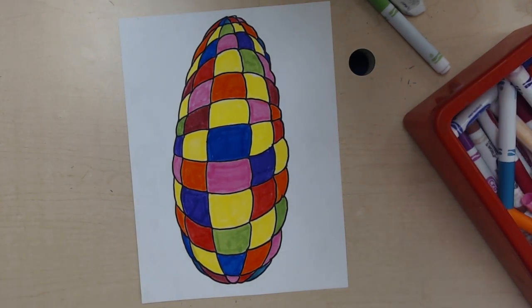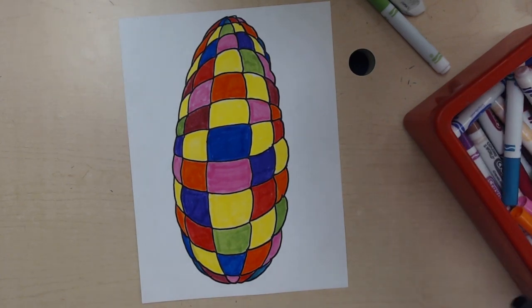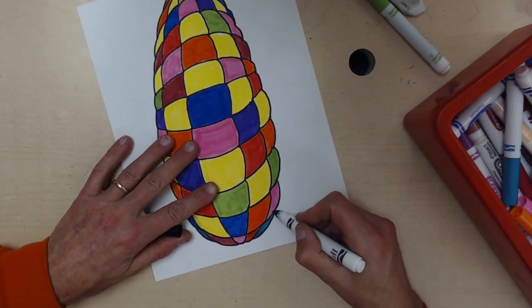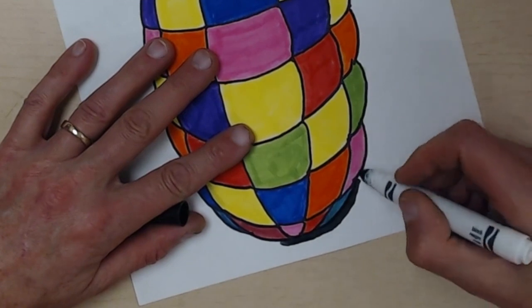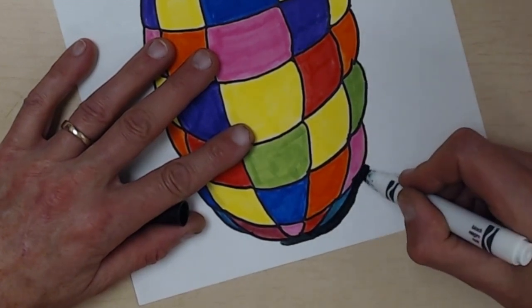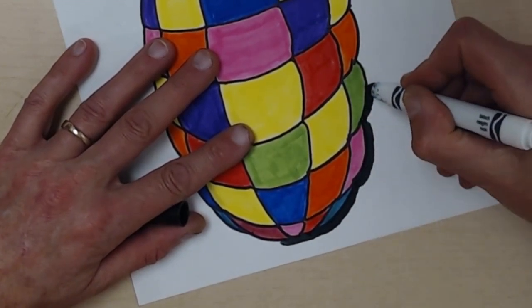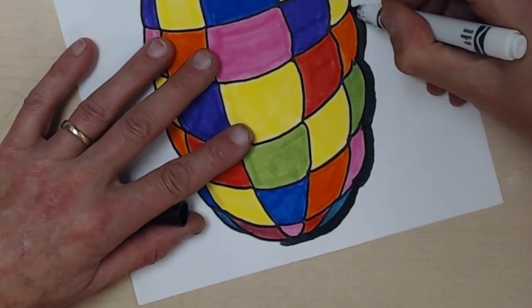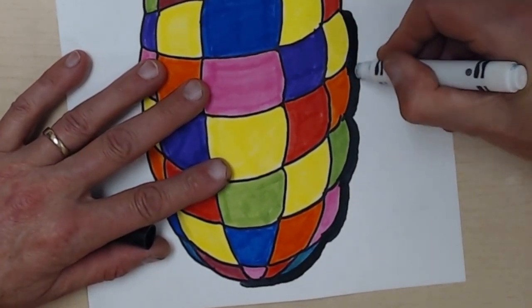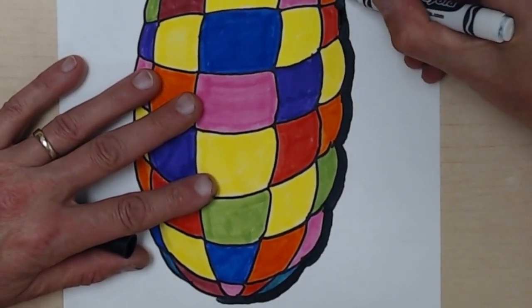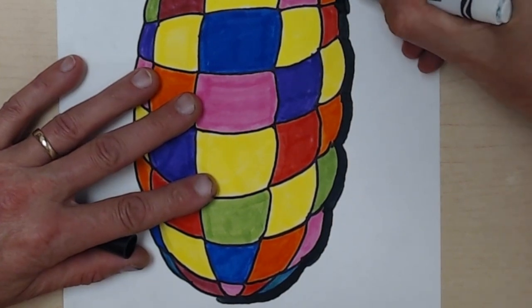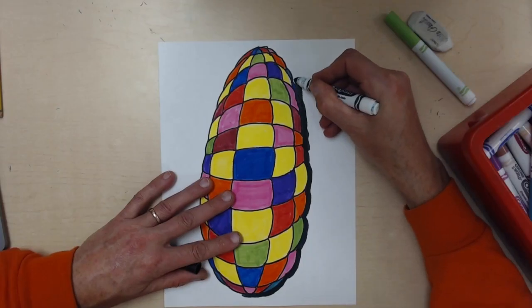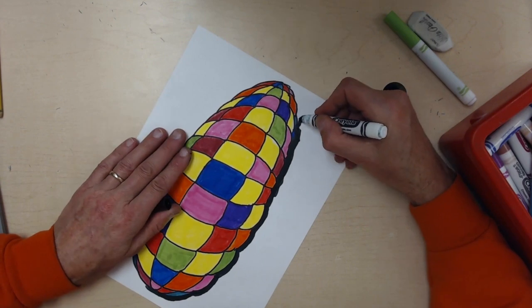Now, what I'm going to do is you can take a black marker and just kind of make it a little thicker here. The reason I do this is because I'm going to cut this out.